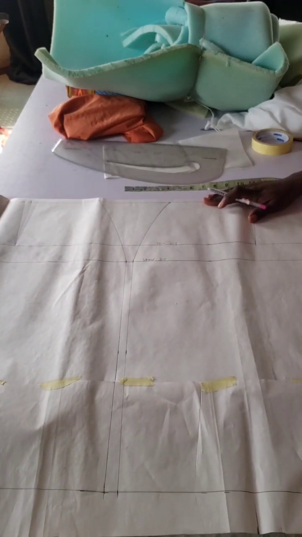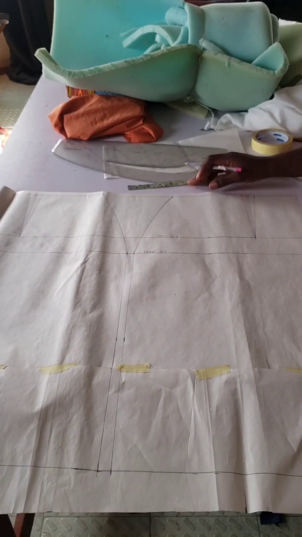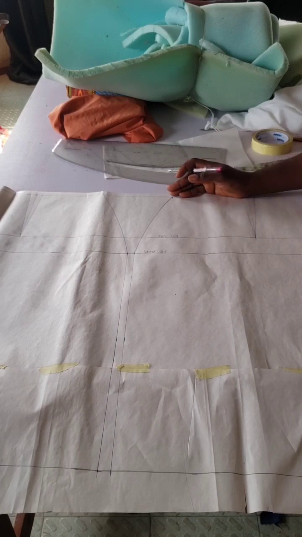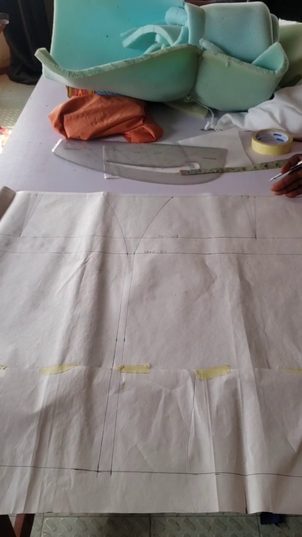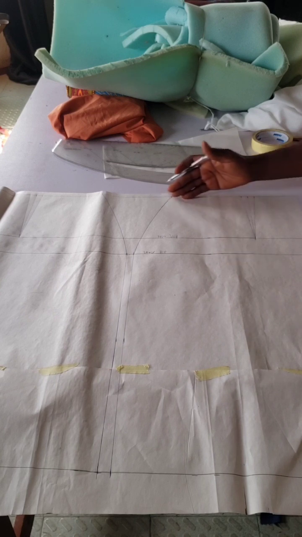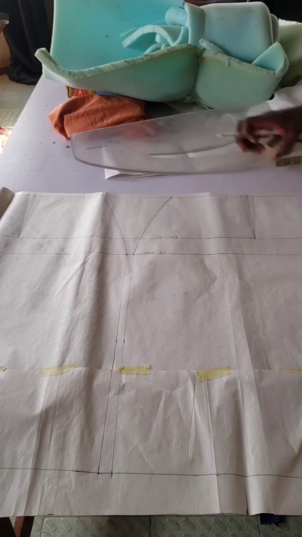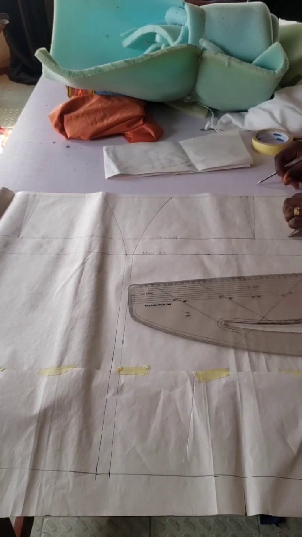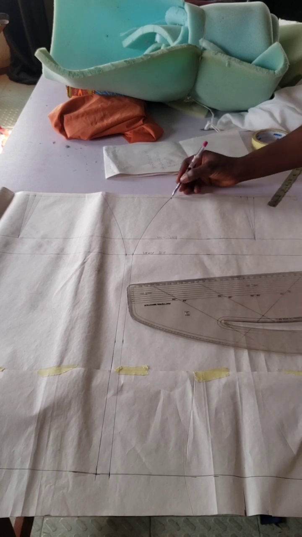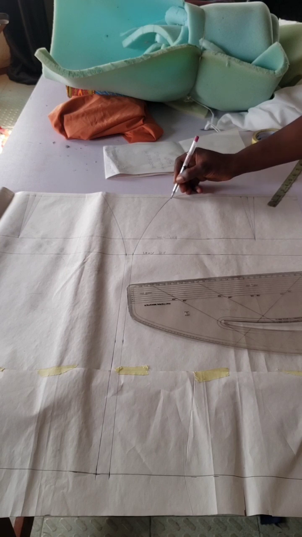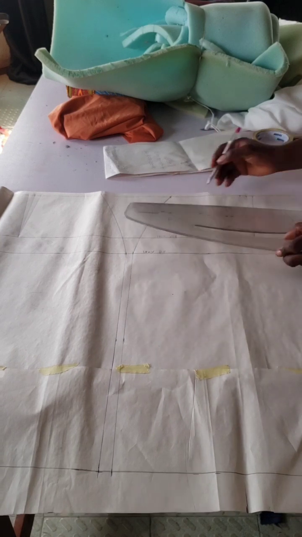So another thing that we have to do before we move ahead is our shape, especially on our waistline, is not really a straight line. So there's a kind of curve here that we're going to form. From our waistline here, we come down by 0.5 and then we connect this point to this point.